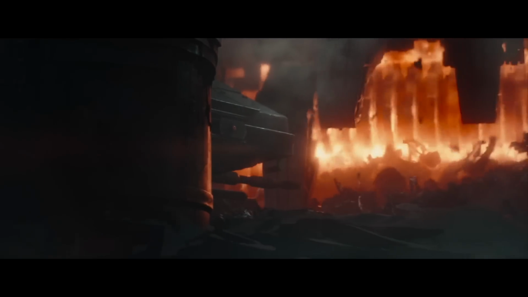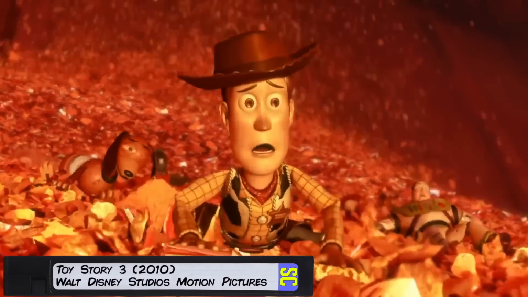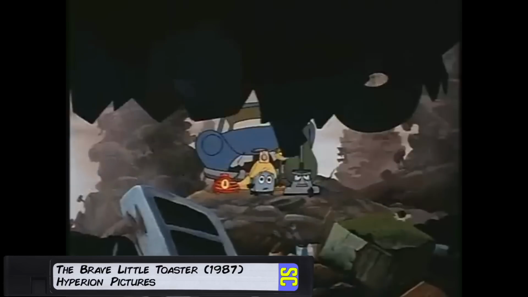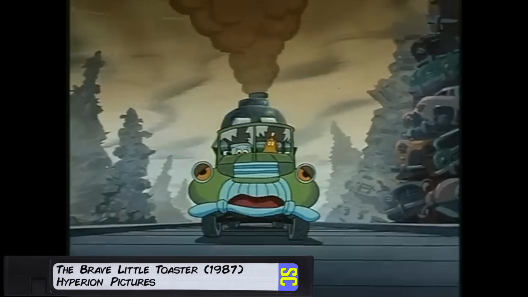Then they get sucked into this furnace trash machine, which of course calls to mind the trash compactor in Toy Story 3, but also the climax of The Brave Little Toaster when the appliances are about to be destroyed by a trash compactor. Oh man, you have to see it.